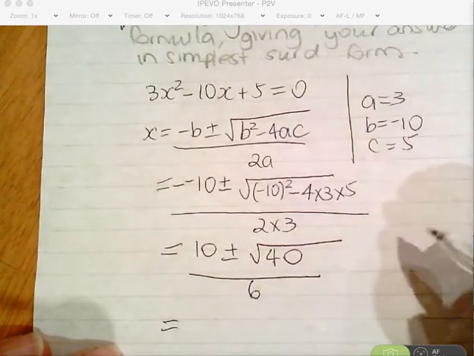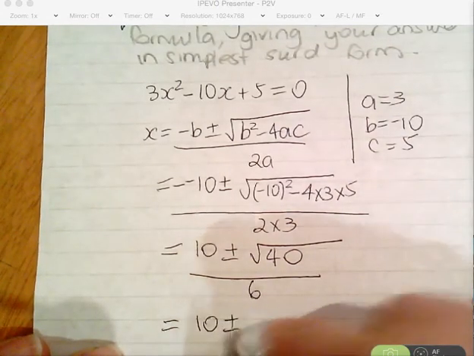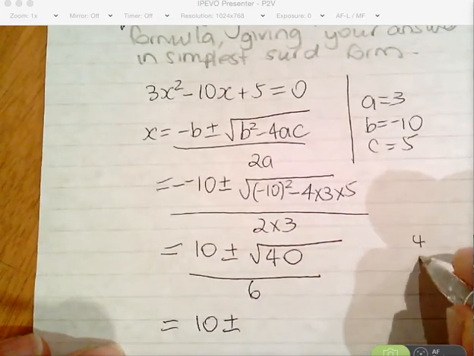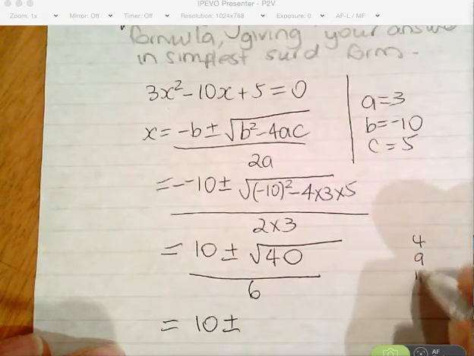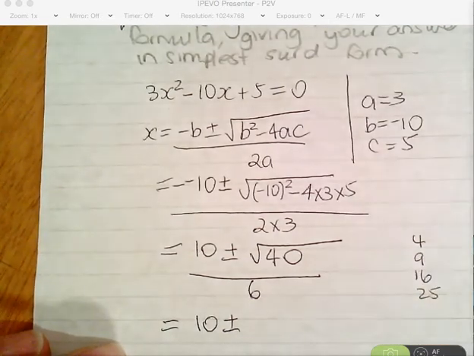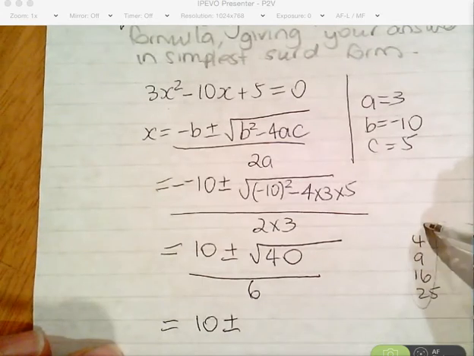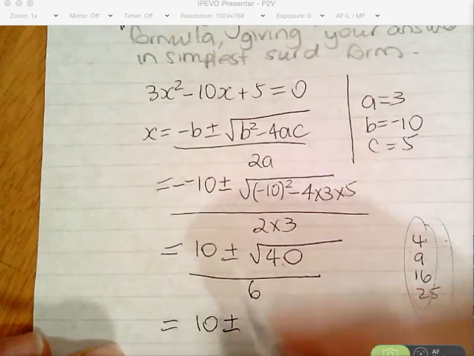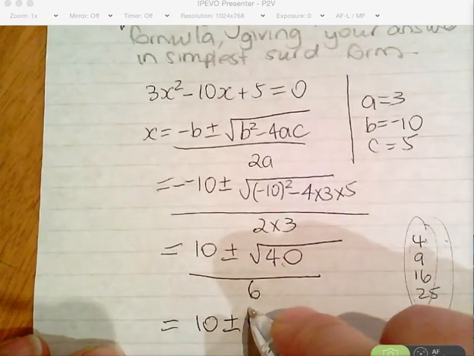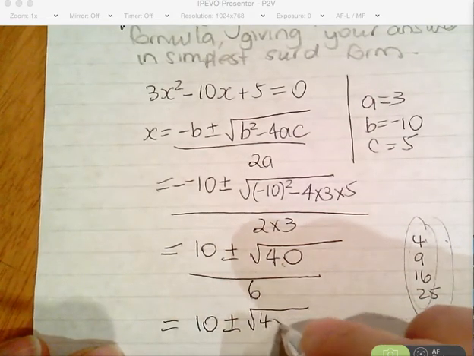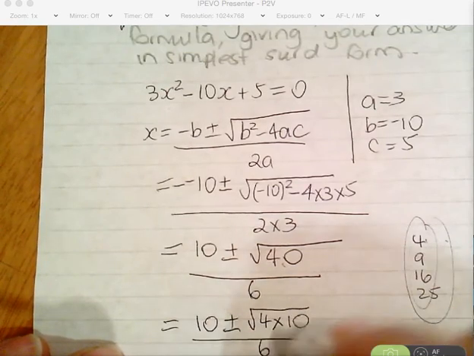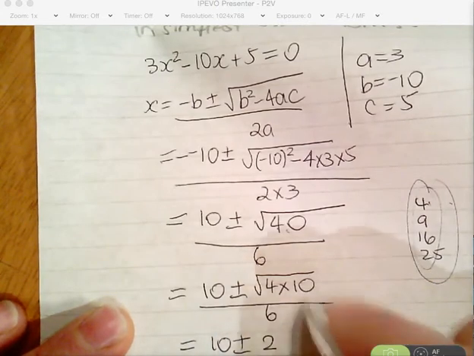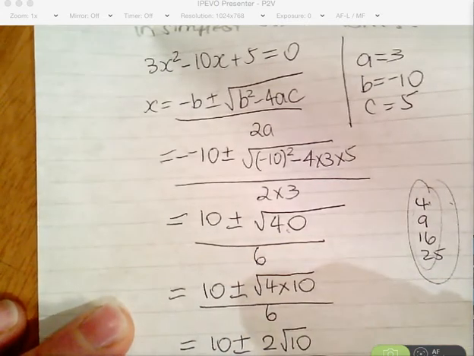Now, square root of 40, that can be simplified. You think of all the square numbers. You've got 4, 2 squared is 4, 3 squared is 9, 4 squared is 16, 5 squared is 25. 4 is the number out of all these that goes into that, so that would be 10 plus or minus the square root of 4 times the square root of 10 over 6. So 10 plus or minus, now we know that the square root of 4 is 2, the square root of 10 we can't simplify, over 6.